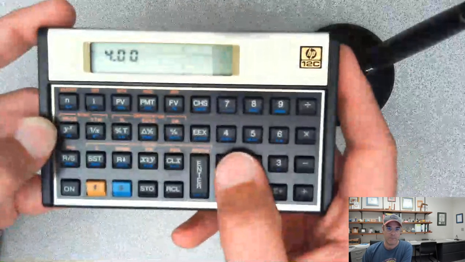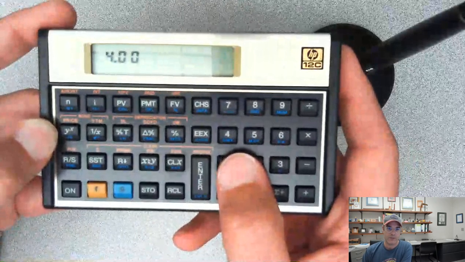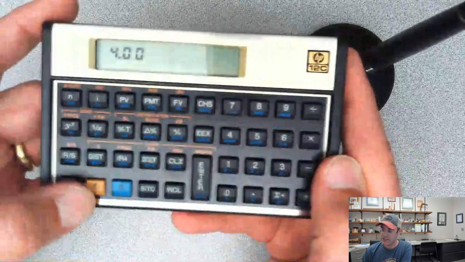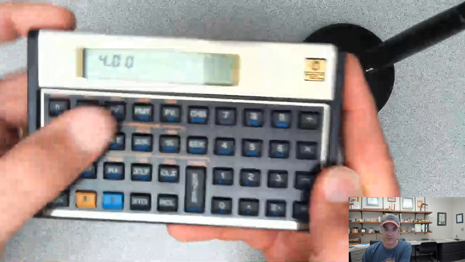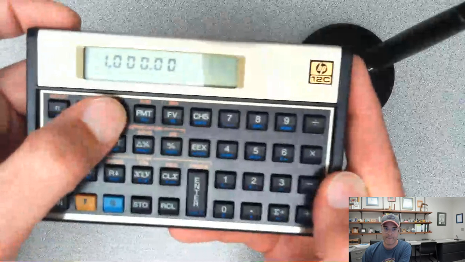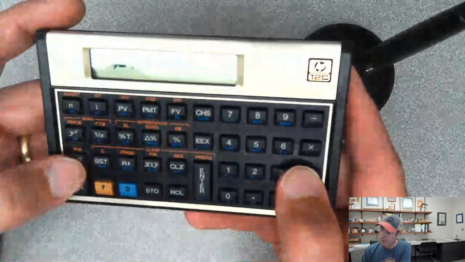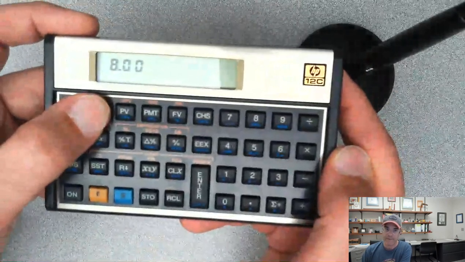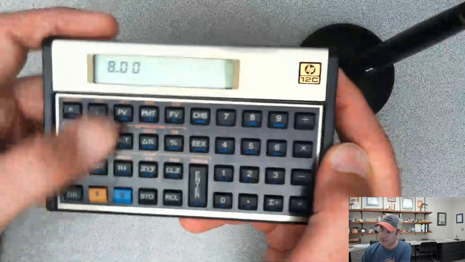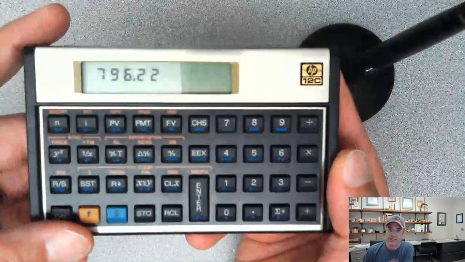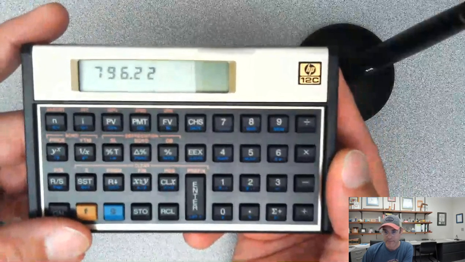Next, we are going to compute net present value. And so we use the F key, because notice NPV up here. And, oh, you know what? I forgot something. 8% needs to go in for the hurdle rate. And then we're going to compute net present value. There we go. That was the number we were looking for. $796.22.